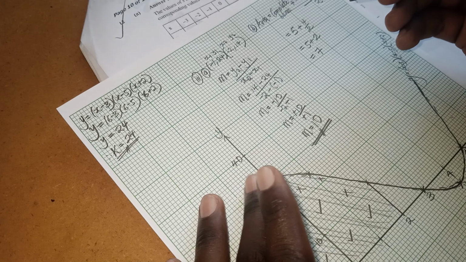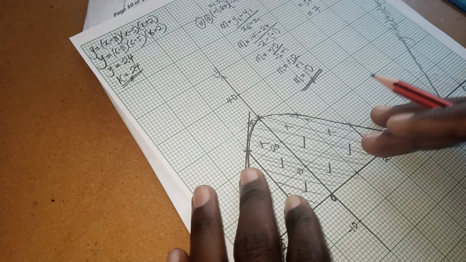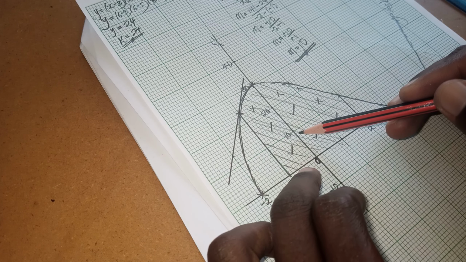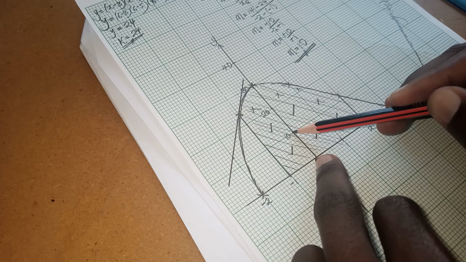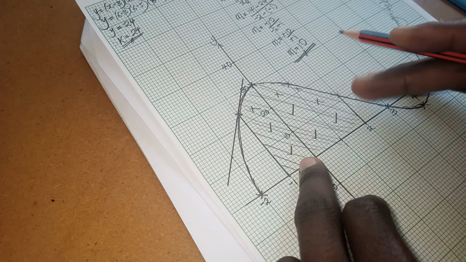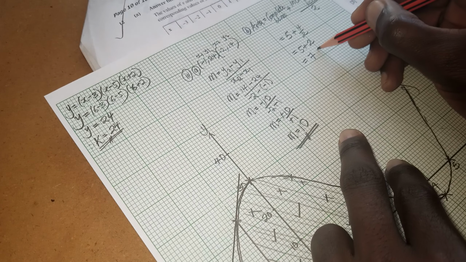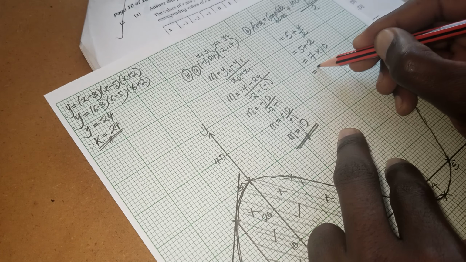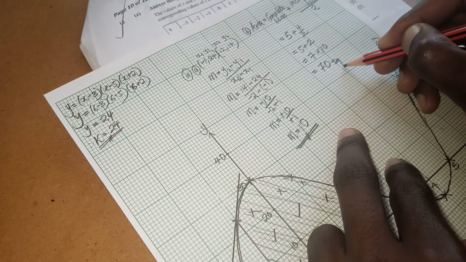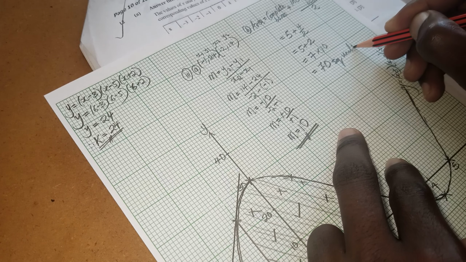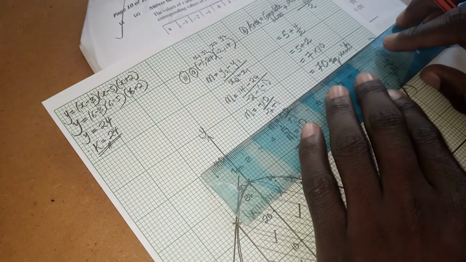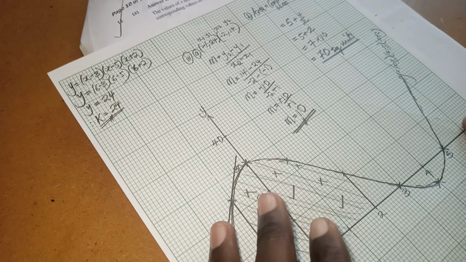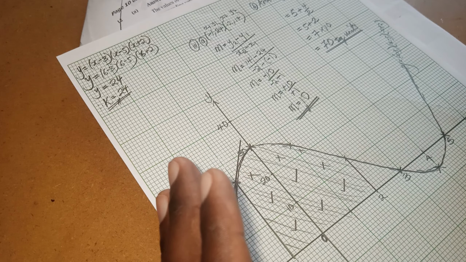Now, after you find 7, you go to your graph and ask yourself, on the y-axis, how many units is each box? You find that each box represents 10 units. Then you multiply the 10 times your 7. So this will give us 70 square units. So that is the area that is bounded by the curve.